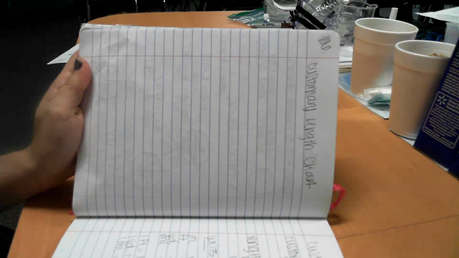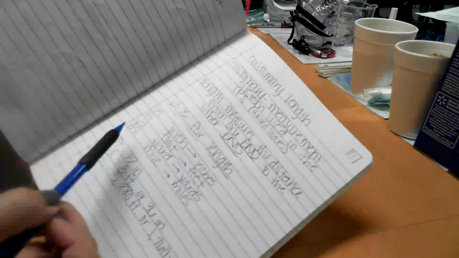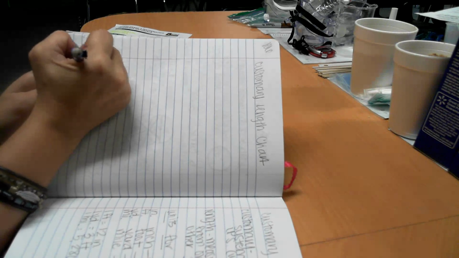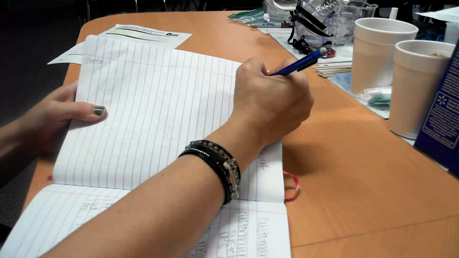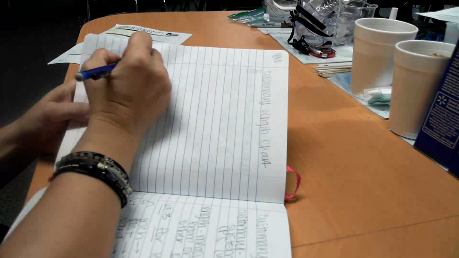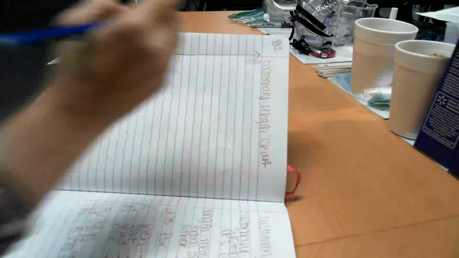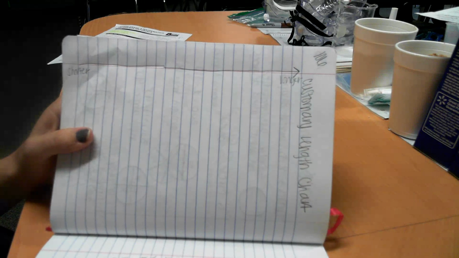All right, for page 106, we're going to turn the page sideways, and what we're going to do is put our units from over here in order from the shorter unit to the longer unit. And I'm going to show you what I mean. I'm going to draw an arrow because we're going from shorter to longer. So do that and I'll show you what I mean.